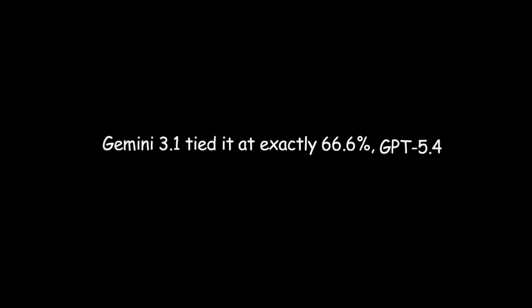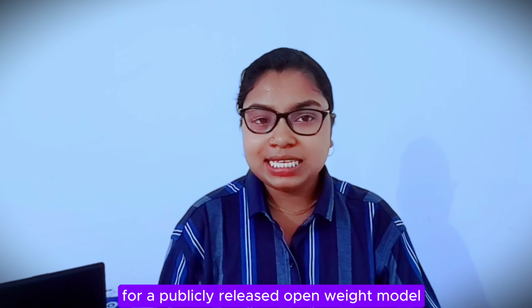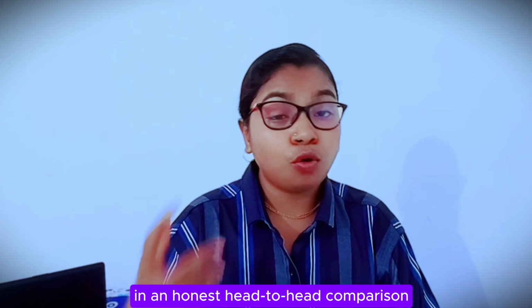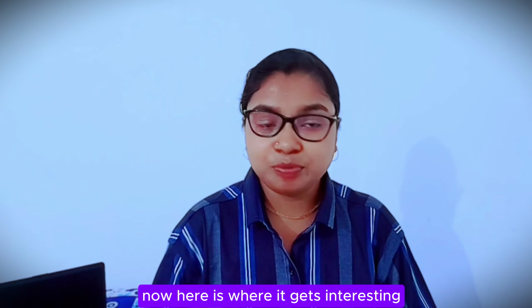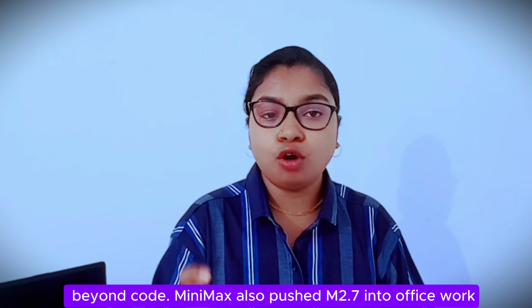To put that in context, Gemini 3.1 tied it at exactly 66.6. GPT-5.4 came in at 71.2% and Opus 4.6 led at 75.7%. For a publicly released open weight model, those are genuinely strong numbers in an honest head-to-head comparison. Now here is where it gets interesting beyond code. MiniMax also pushed M2.7 into office work.